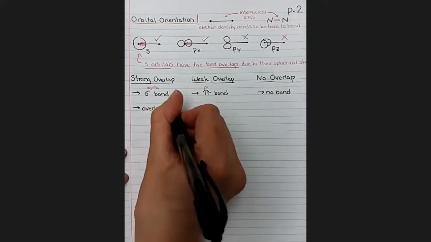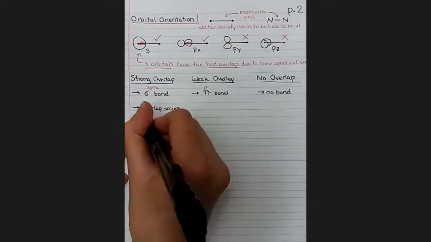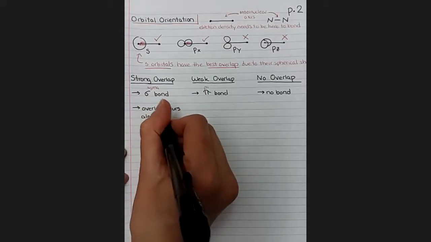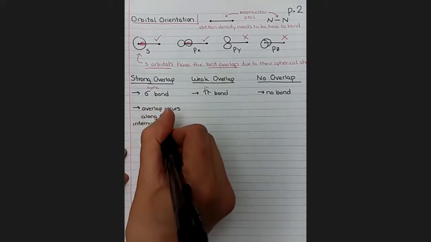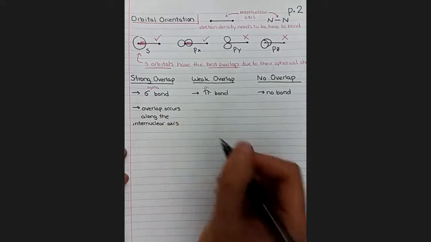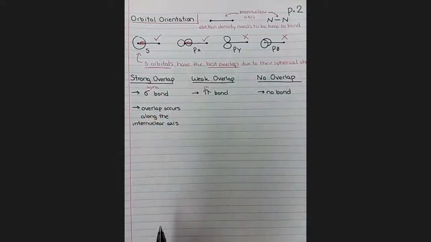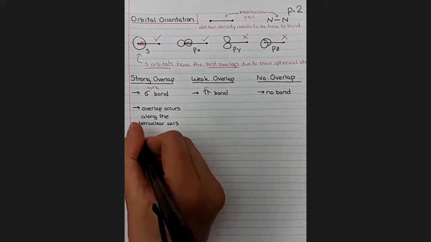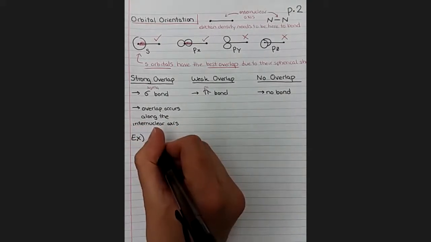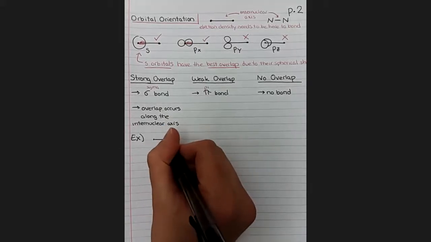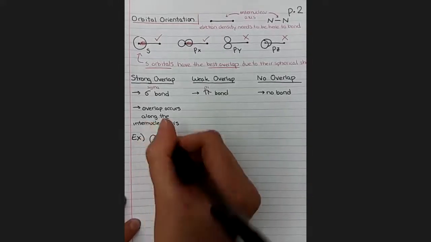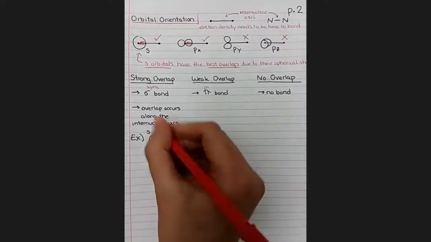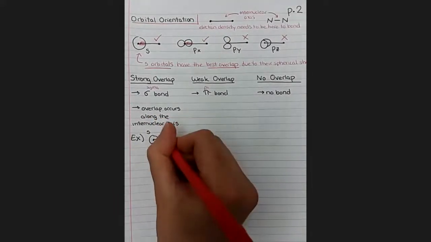So this overlap occurs along the internuclear axis. In other words, both of the orbitals involved in this overlap are going to lie along this line between the two nuclei. For example, the best overlap we can think of would be two s orbitals. I'll use black for the left one, and I'll use red for the right one. Please ignore that horrible picture that I have just drawn.